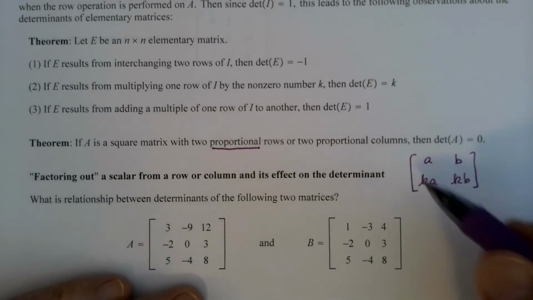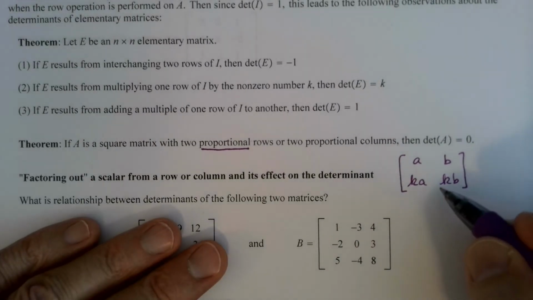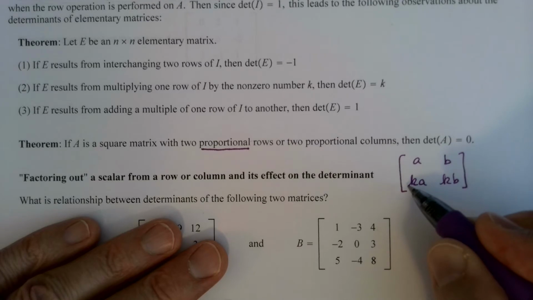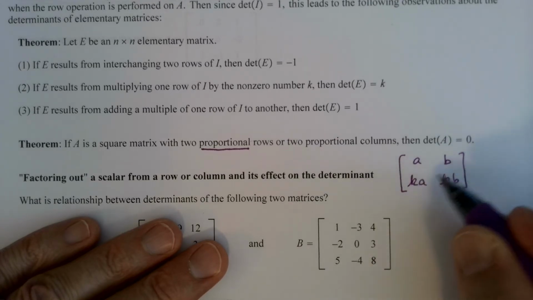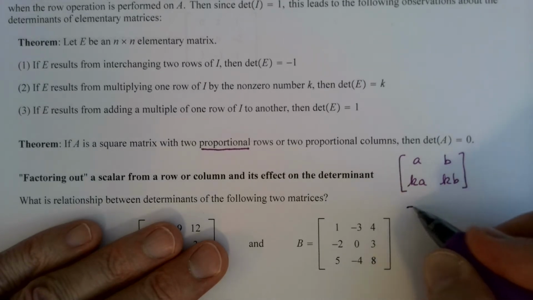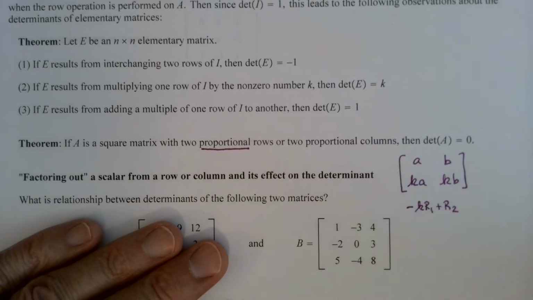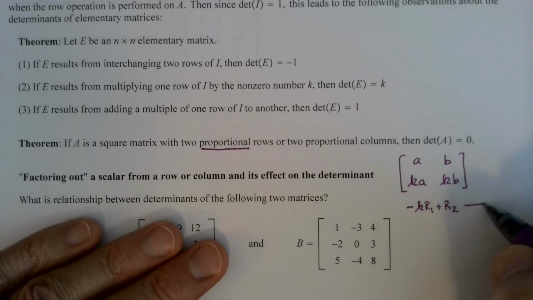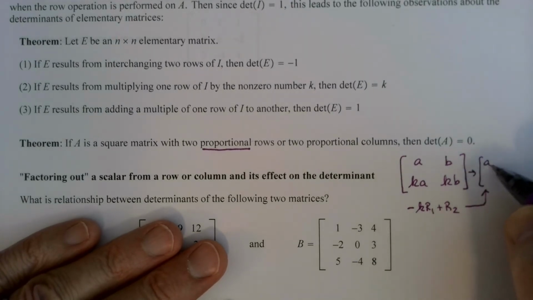Why would this matrix here have a determinant of 0? How do we know that? Well, because in one row operation, I can create a row of zeros, right? I can take negative k times row 1 and add it to row 2, and replace row 2 with that result. Then what do we get here? We would get a, b, 0, 0, right?